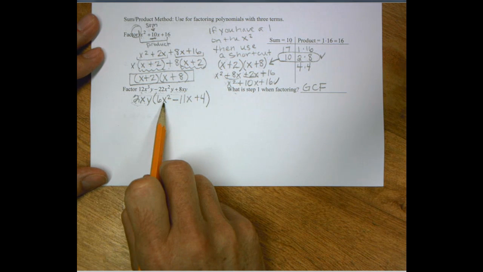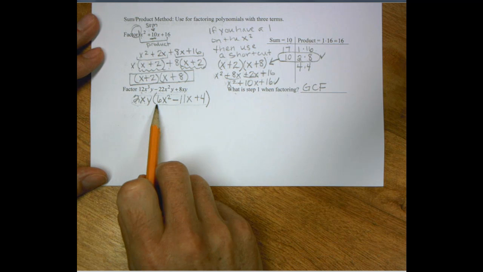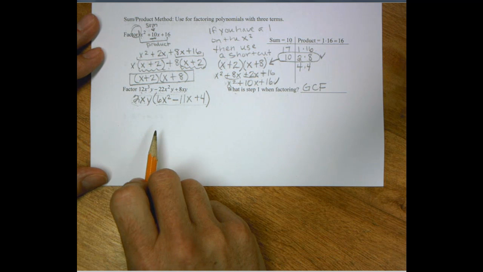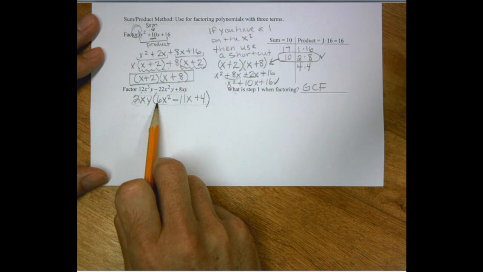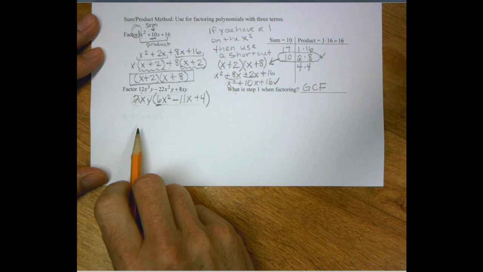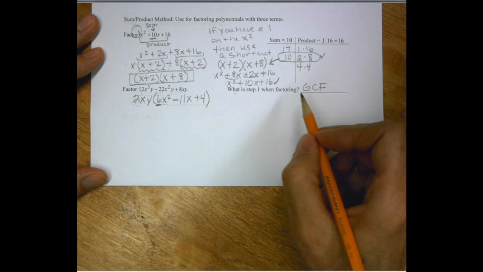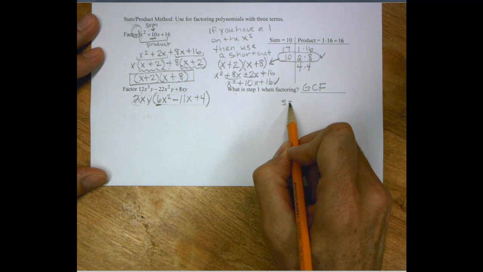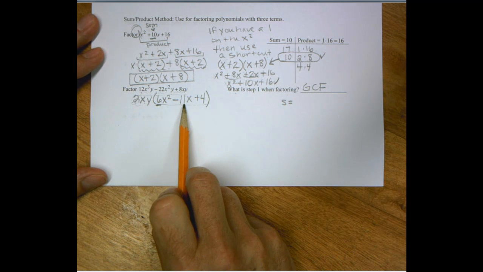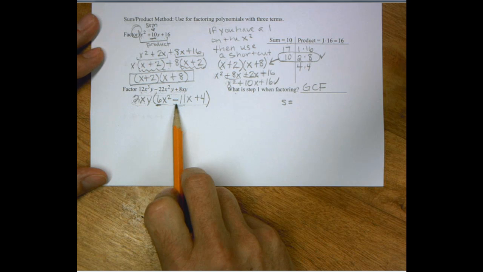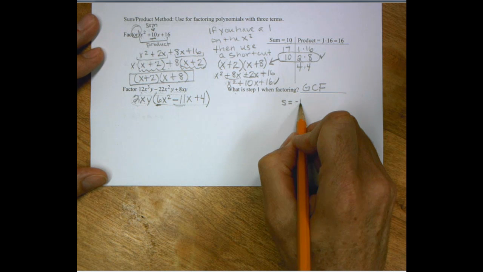And at this point, I'm looking at the part inside the parentheses, and I want to use the sum product chart on it. And I want you to notice that this time I don't have a 1 for my lead coefficient, so I cannot use my shortcut. But I will use the sum product chart. My sum is going to be the coefficient on the middle term, which is a negative 11.